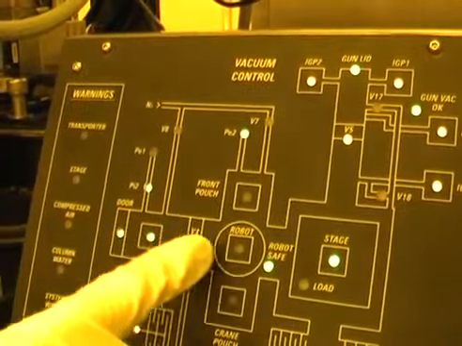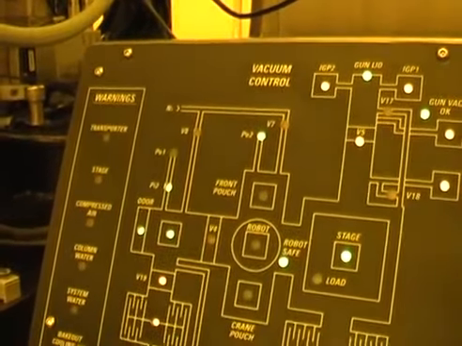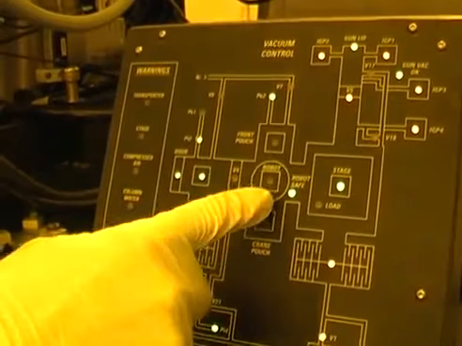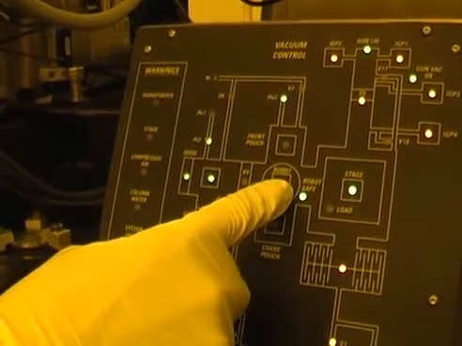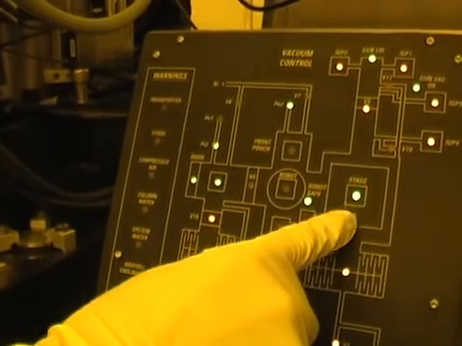So this light, and in the middle there's the robot, and occasionally we have robot errors, and the robot is the device which transfers holders from the airlock across to the stage. And the robot is situated in this central region here.